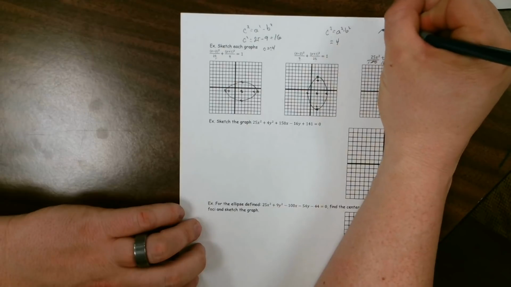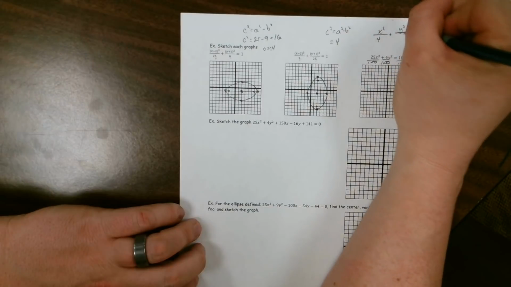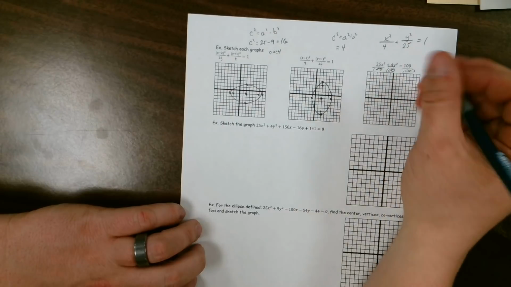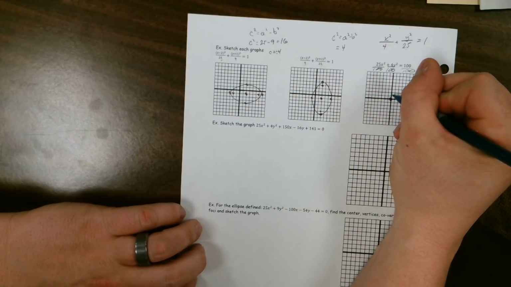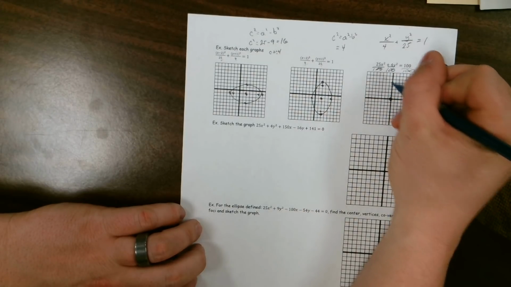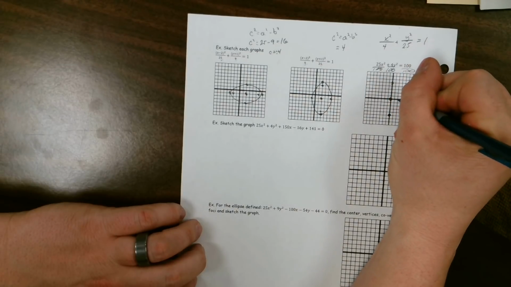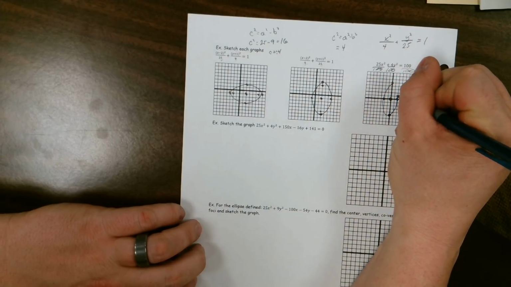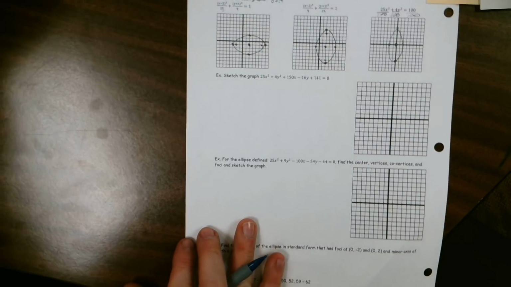And I end up with an equation that is x squared over 4 plus y squared over 25 is equal to 1, showing me that my center is at 0, 0, and it is a vertical ellipse, up 5, down 5, minor axis right 2, left 2, and I've got my nice pretty ellipse drawn. Okay, so let's jump into another example here.